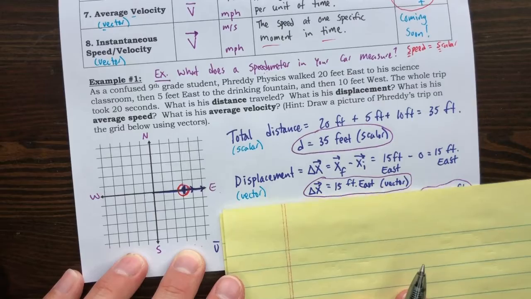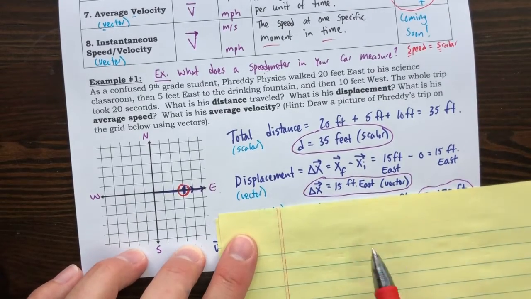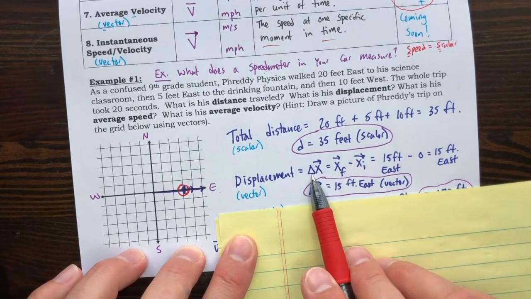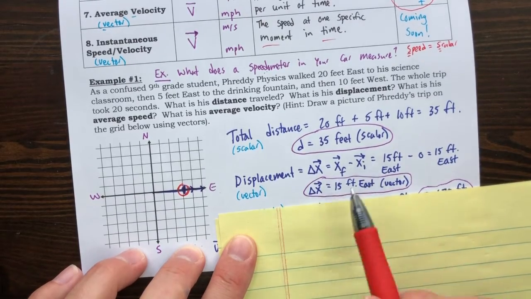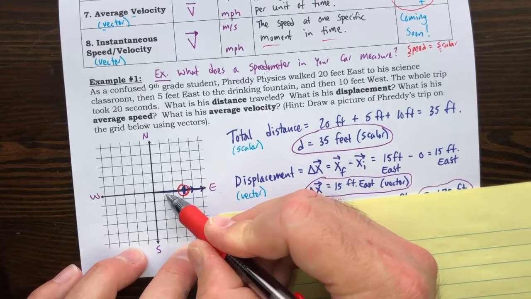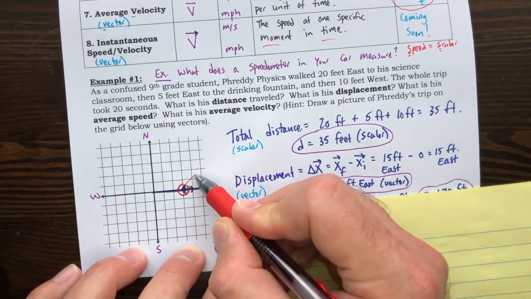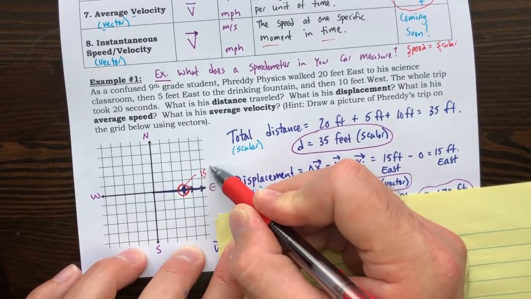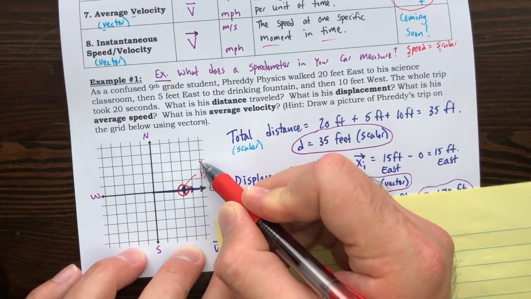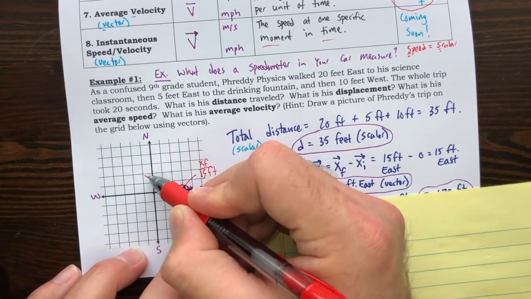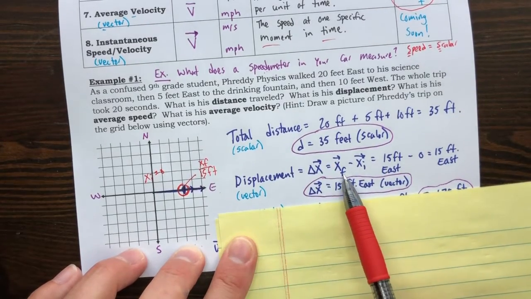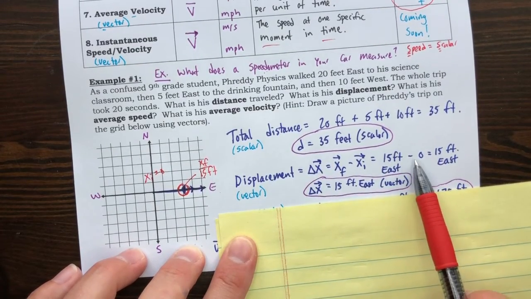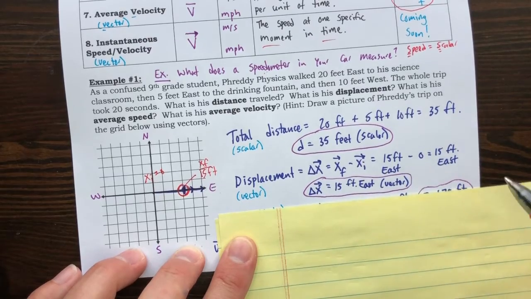But displacement's going to be a little different. So displacement says, hey, your change in position is just your final position minus your initial. Well, his final position over here, he's 5, 10, 15. He's at 15 feet right here. So XF is 15 feet. Well, X initial, XI, is equal to 0. So if you take your final, he was 15 feet east minus his initial 0. So that means he was displaced 15 feet east.